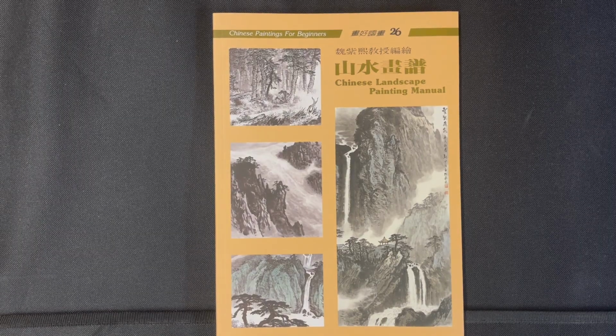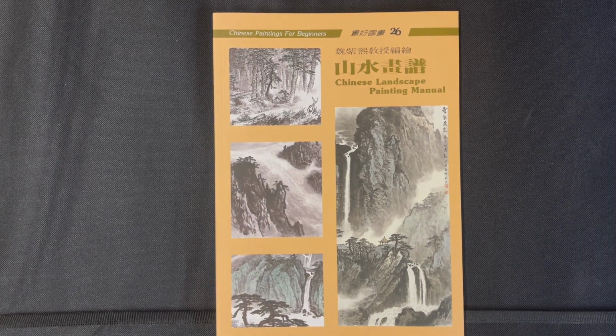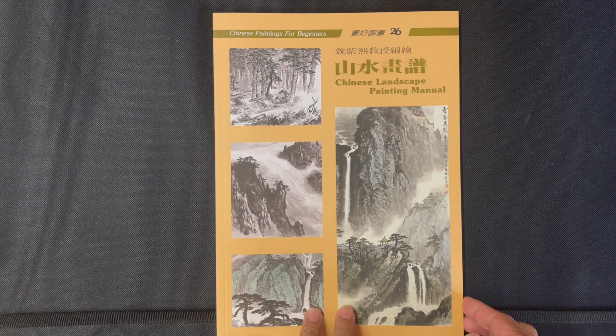Right, hello OAS family. It is time for another book review, and today we are reviewing a book called The Chinese Landscape Painting Manual by Wei Tzu-hsi.